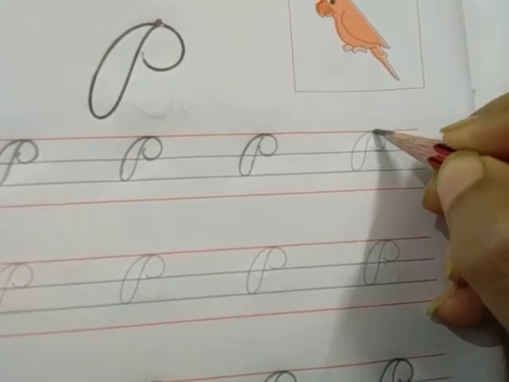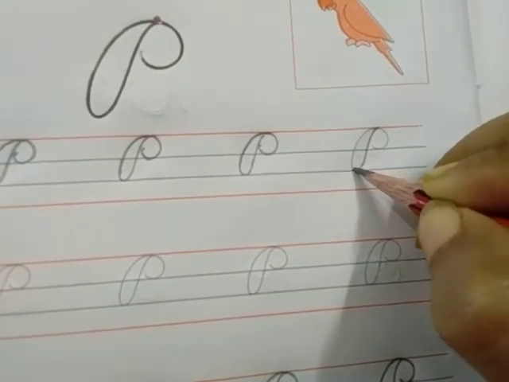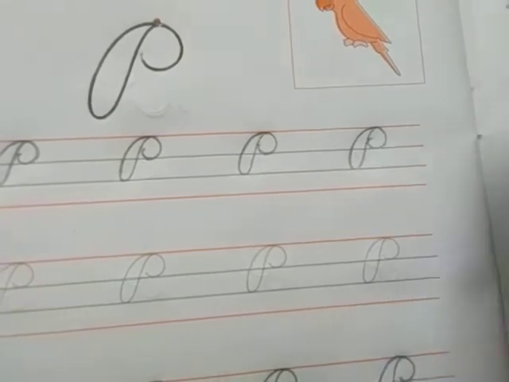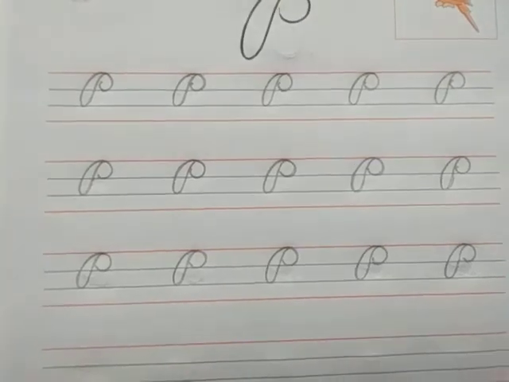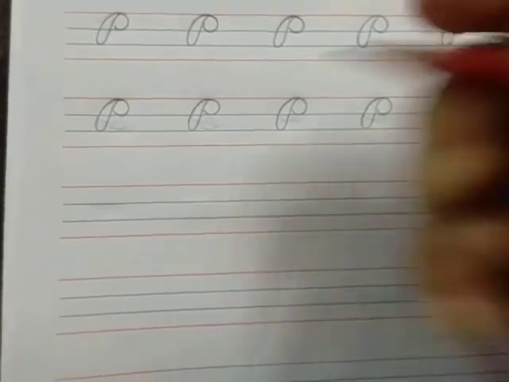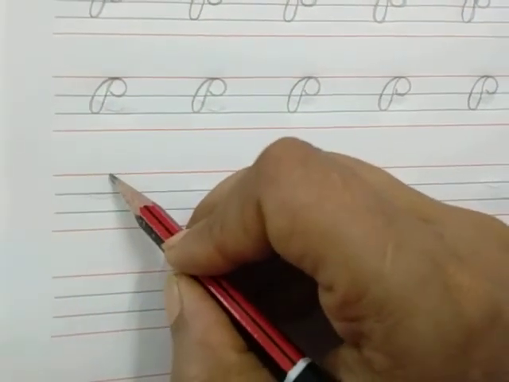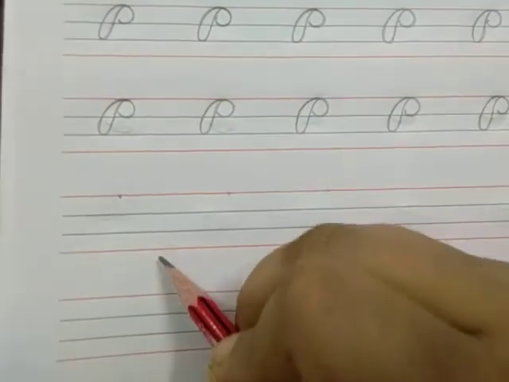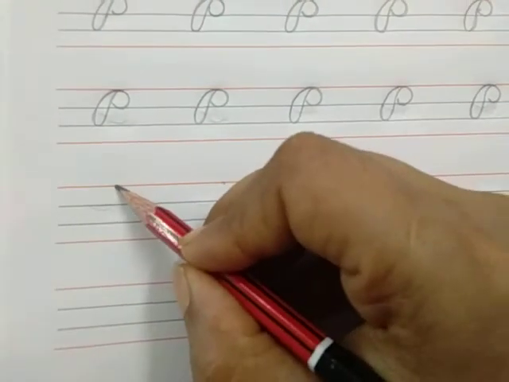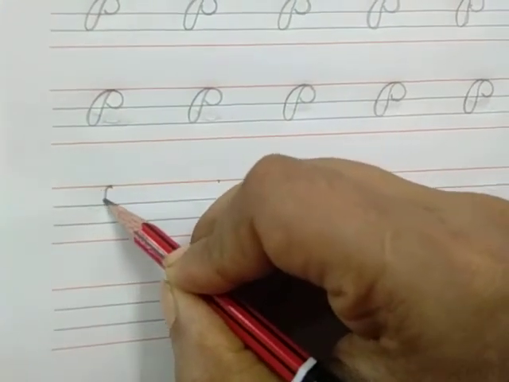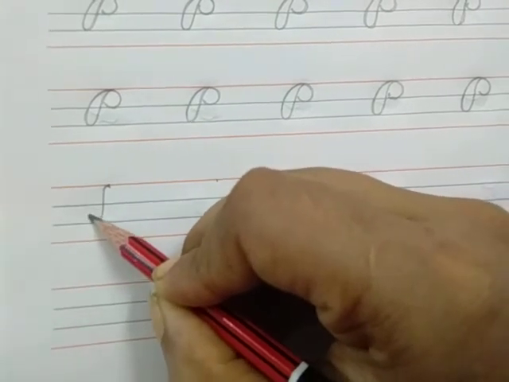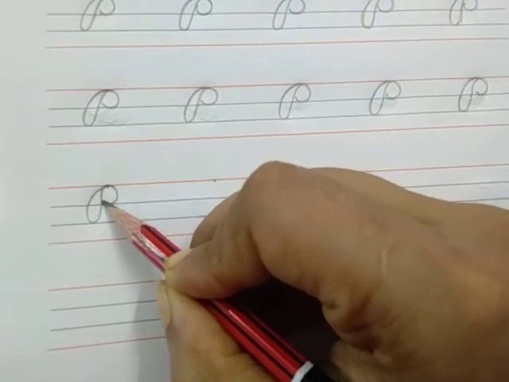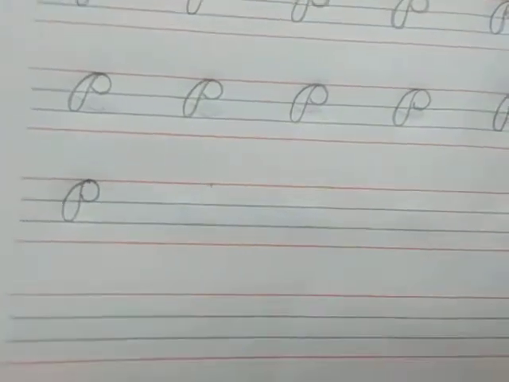Capital P. Now trace all the letters slowly as you can. Now after tracing all the letters, let us practice it in the given free space. So from here you have to start from the top line, isn't it? From the top line you have to start, and how you have to go? You have to come down like this, go up. With the starting point, a right curve will be there touching the second line, isn't it?